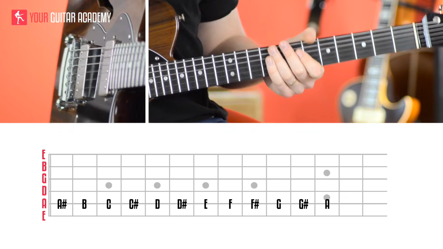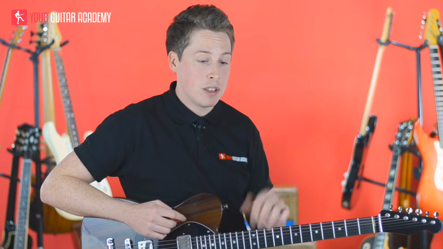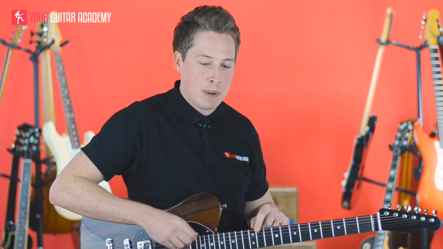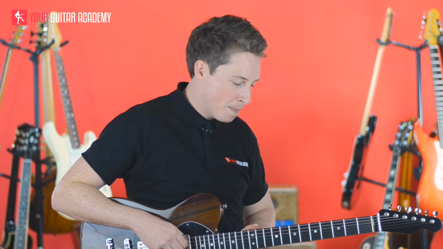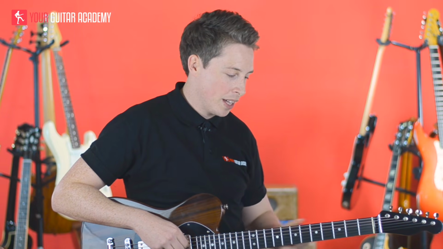Okay, so 12 notes higher. Now, that's it. It doesn't get more simple than that. So the main things to remember are just everything's got sharp apart from B and E. And that we're going to be relating that to the E string and the A string. Now the other thing is that if you come back down the neck, we're just going to do this for now to keep it simple.